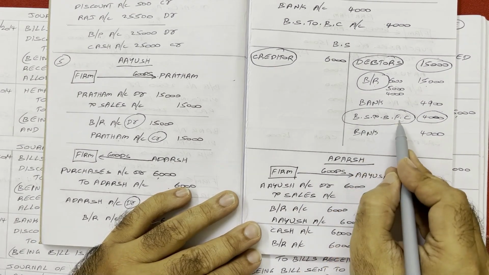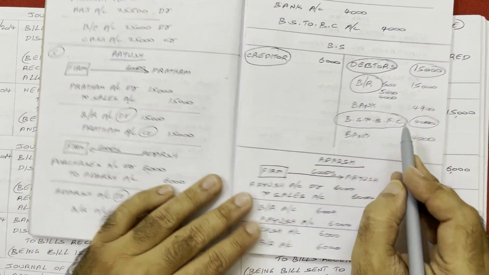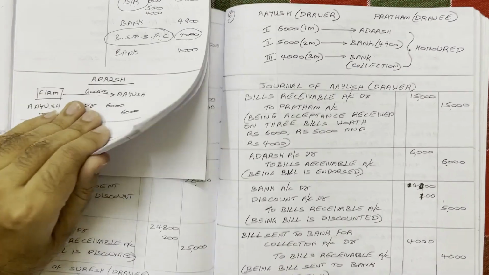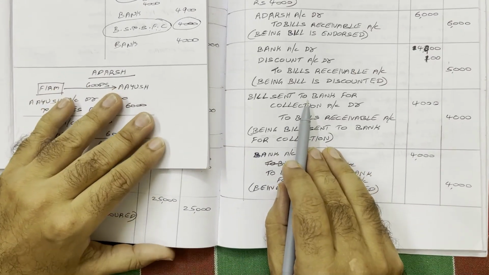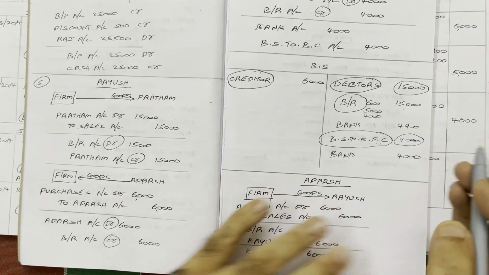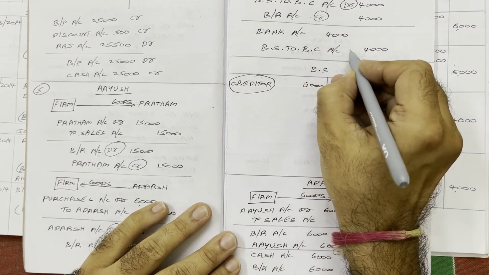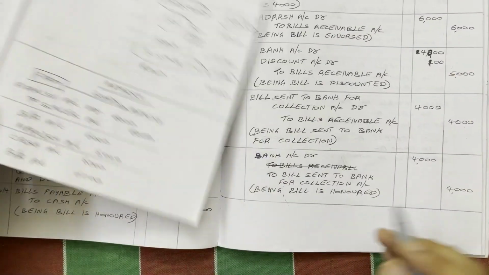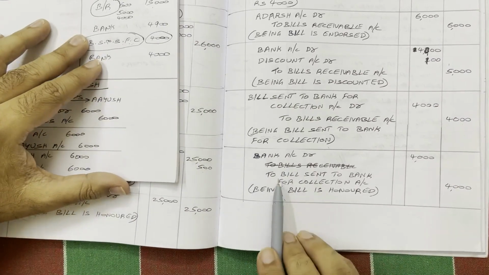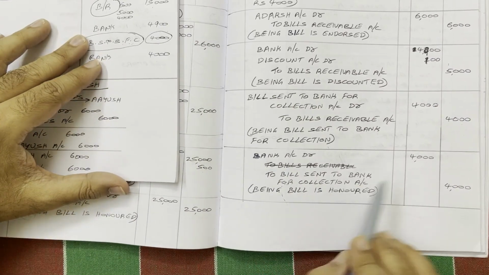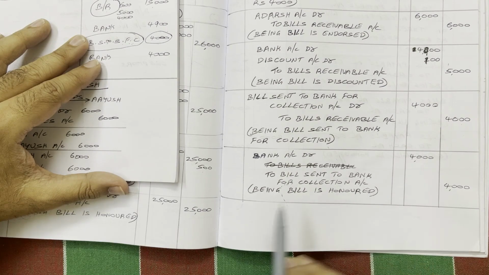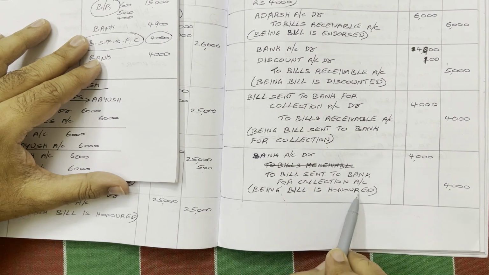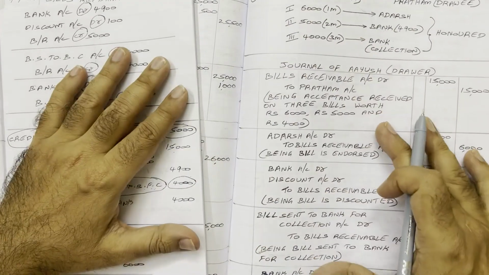How we created this? This is an asset. Therefore, by debiting we have created this. If you want to cancel this account, we have to credit. Therefore, bill sent to bank for collection account we have to credit. Bank account we have to debit. Final entry is bank account debtor to bill sent to bank for collection account 4,000, 4,000. Narration being bill is honored. With this, first person Ayush journal is completed.